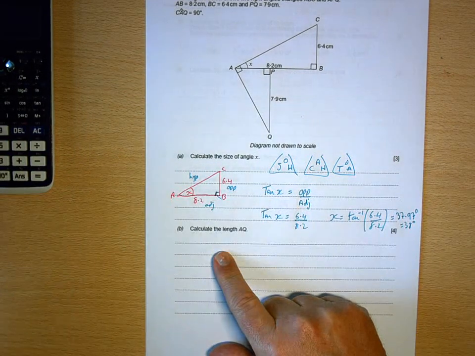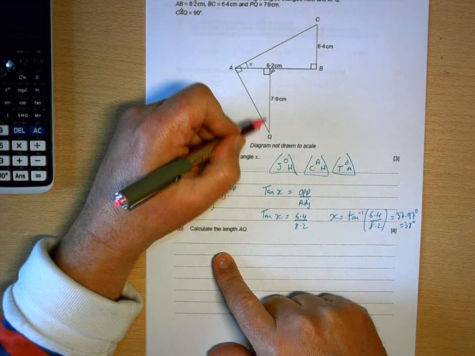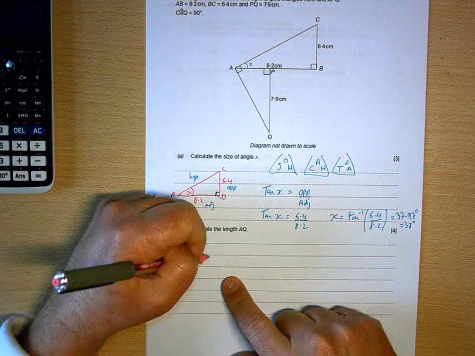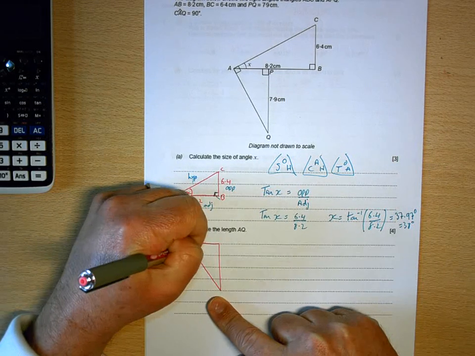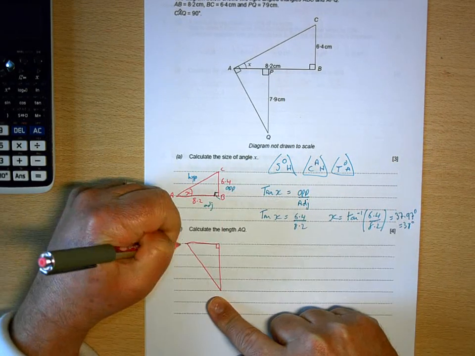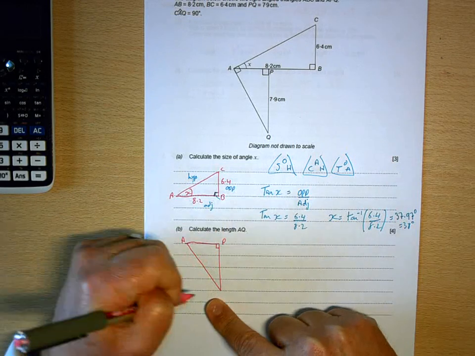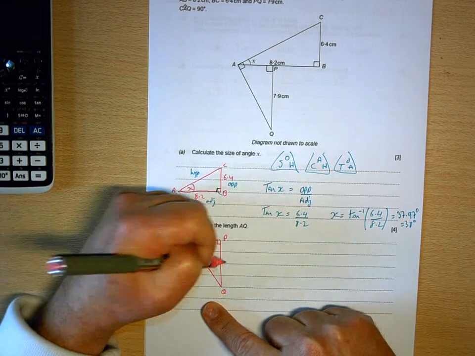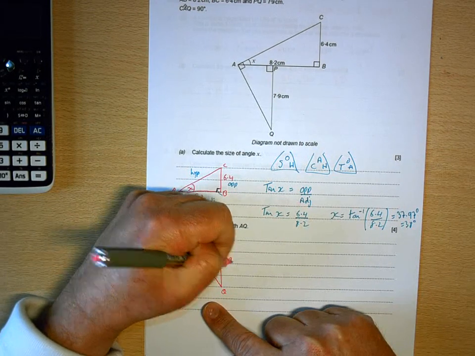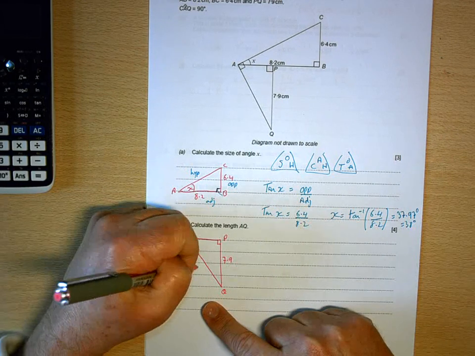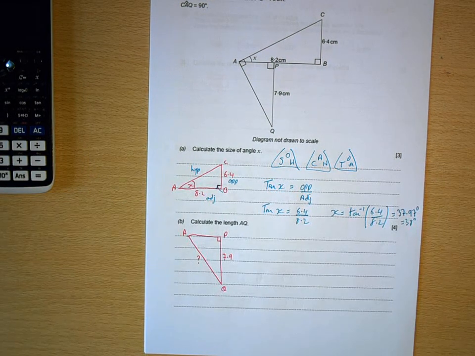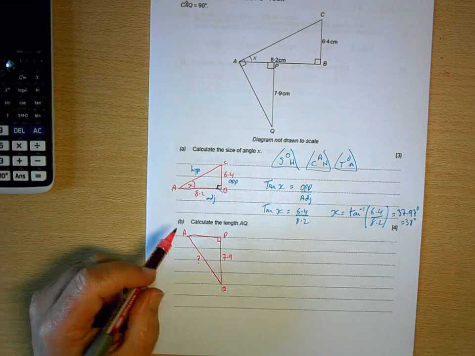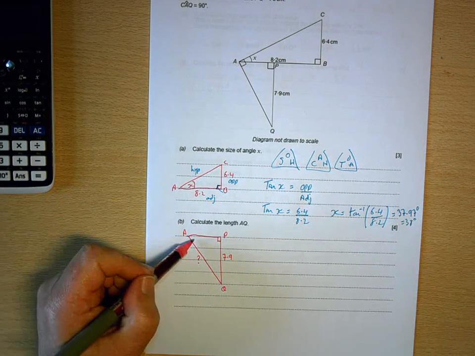So AQ now is in this triangle here. So I'm interested in this triangle, APQ. I know that that is 7.9, and they want me to work out that. Now, in order to do that, I need to know one of these other angles.